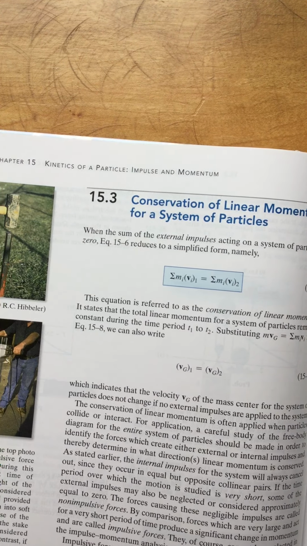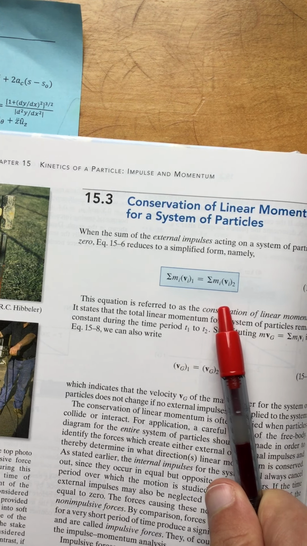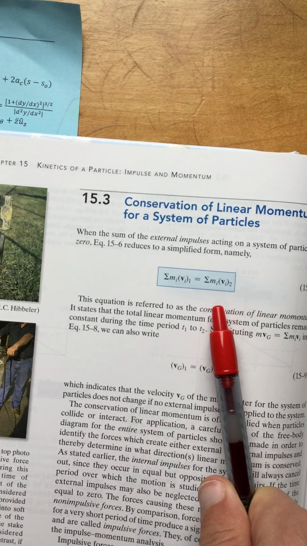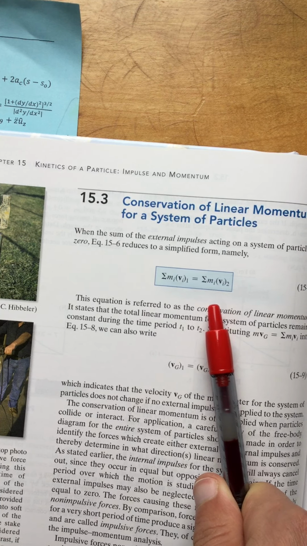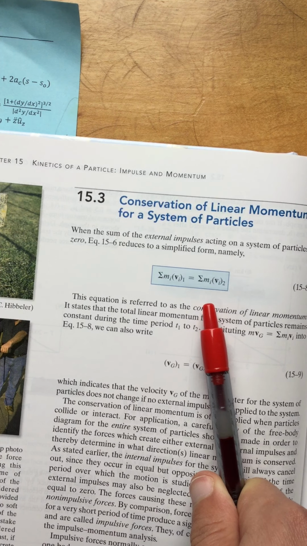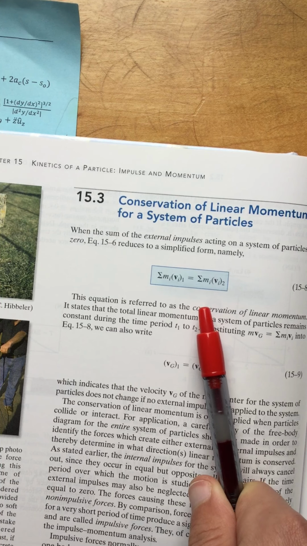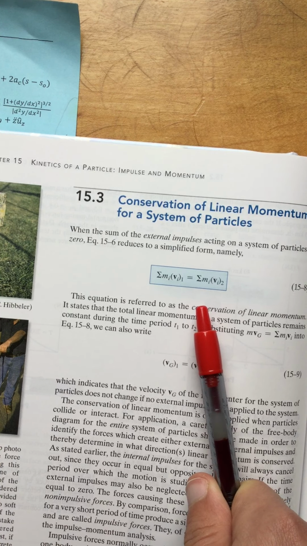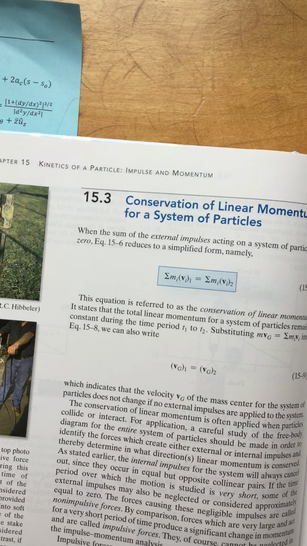In section 15.3, the sum of the external impulses is always going to be equal to 0. So if you know you're doing a problem from section 15.3 and you stick with this equation here, you can't go wrong. But if you're doing a review problem from the end of this chapter, or a quiz problem or an exam problem, you won't know whether the sum of the external impulses is equal to 0 until you check. So you should do that.